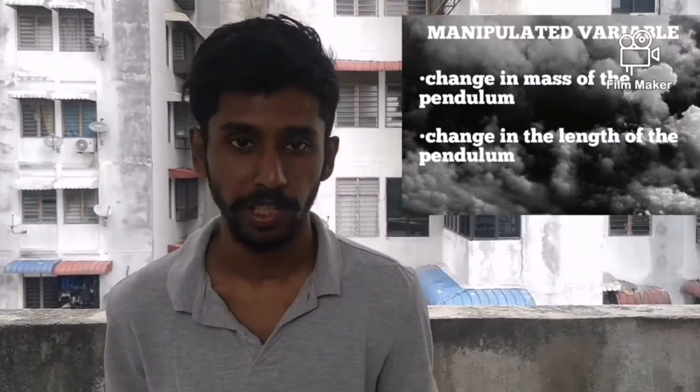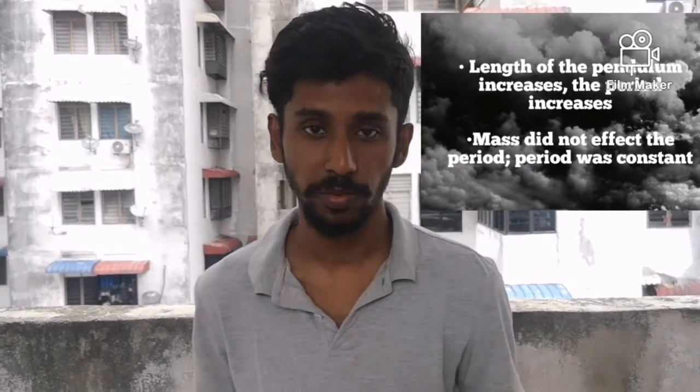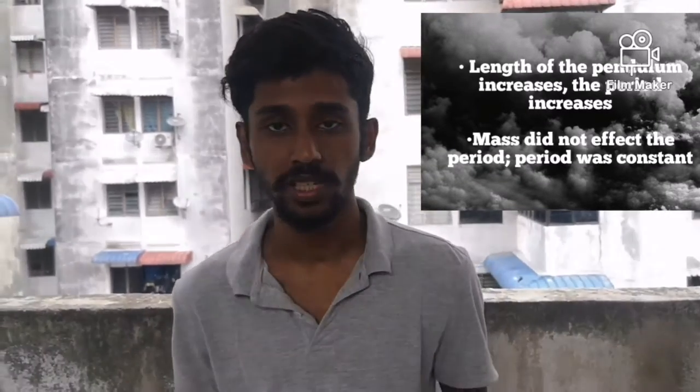I'm here to discuss the simple pendulum experimental results. As you can see, there were two main variables: the change in the mass of the pendulum, and the change in the length of the pendulum. As the length of the pendulum increases from 10 cm to 60 cm, the period increases from 0.6 seconds to 1.6 seconds.